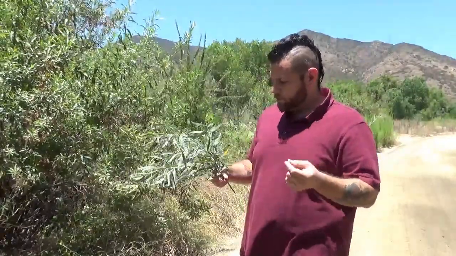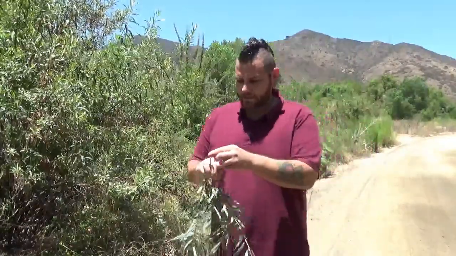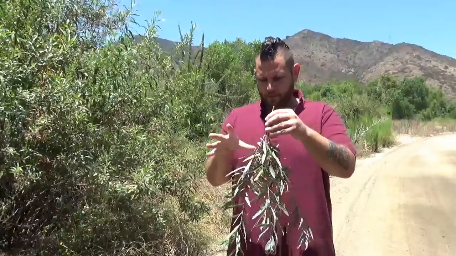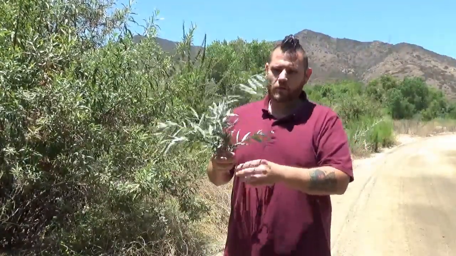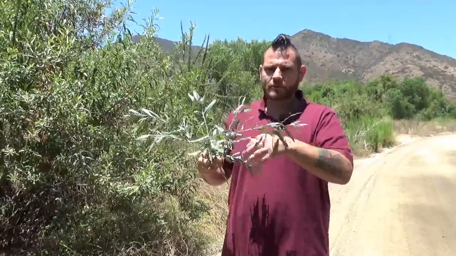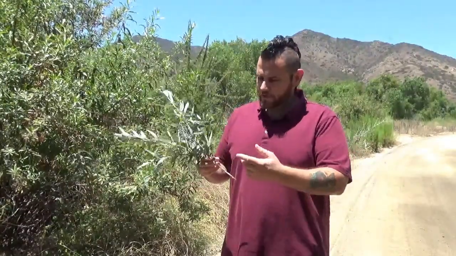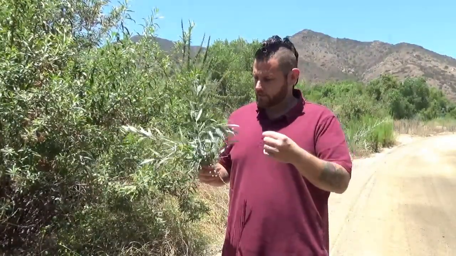And then the other cool thing is they have so many little hormones in them that tell the plants when to grow, how to grow, that if you take part of a willow and grind it up and make a willow juice, willow water, out of it, you can actually use that to help other plants start their roots.